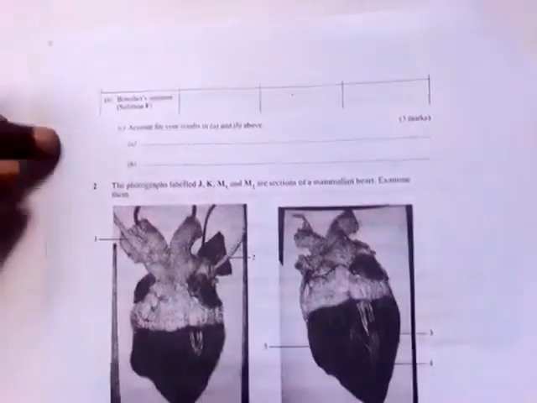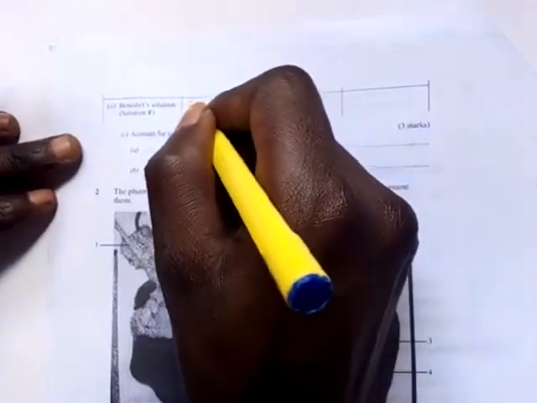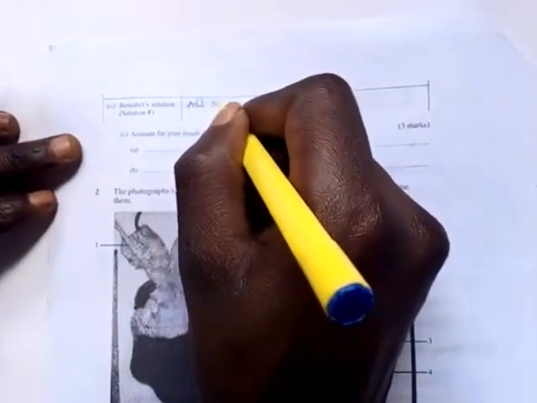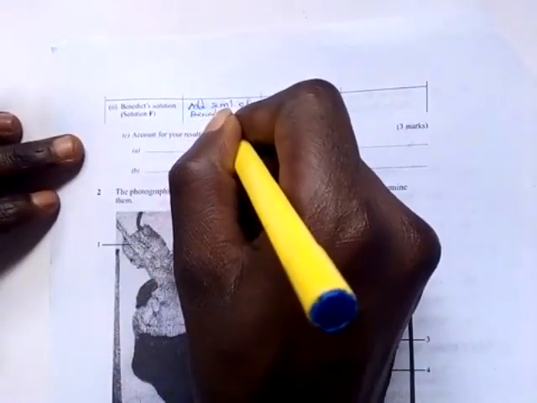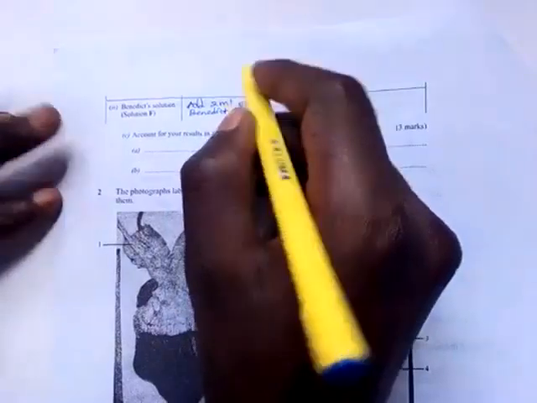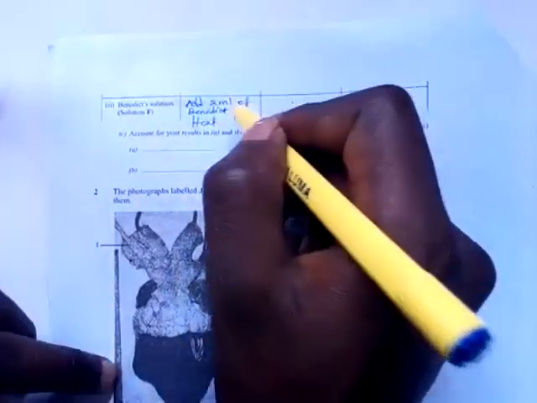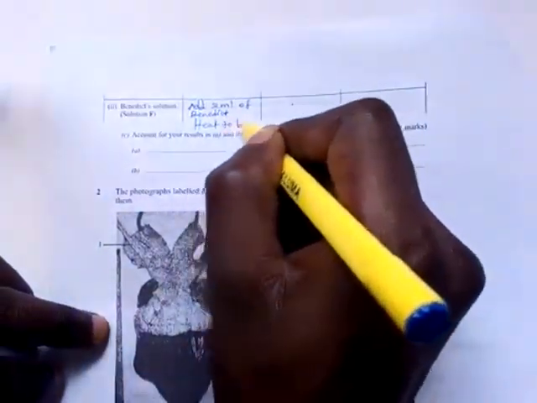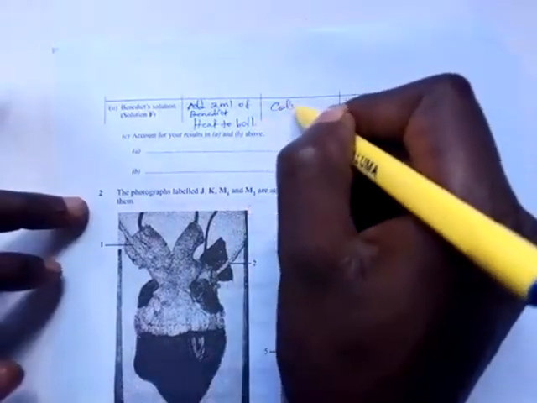Then for Roman 2, you repeat the procedure, 2 ml of Benedict, and then you heat to boil. Then the color changes to orange.